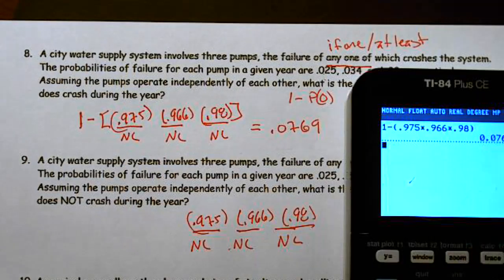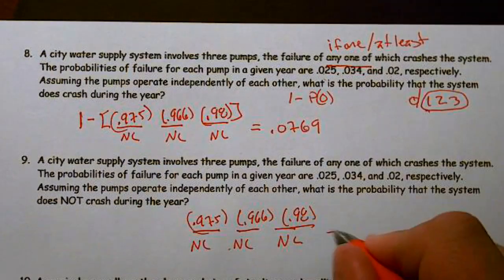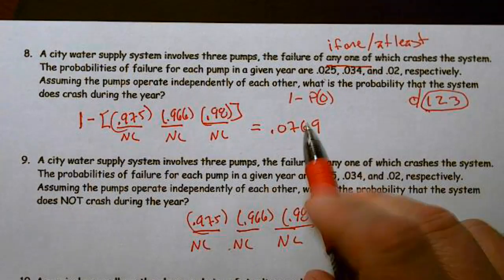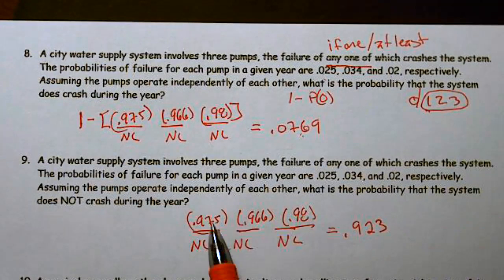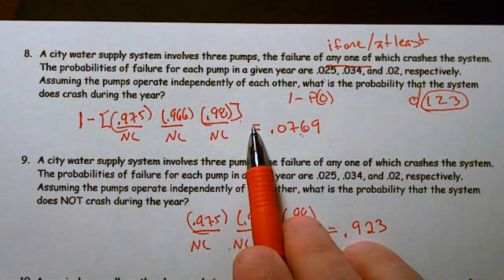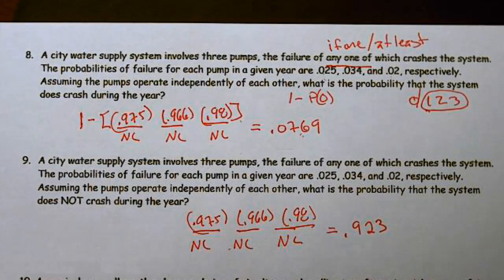So in this case, 0.975 times 0.966 times 0.98. And we end up getting 0.0923. And some of you are going, hey, you know what? We could have just subtracted that from 1 and that would have worked. And the answer is yes, it would have. But I want to show you if we hadn't done this part above, what you would have done. All right. So continuing on.